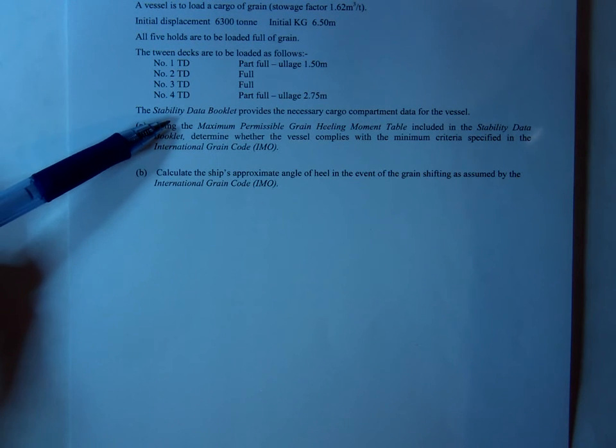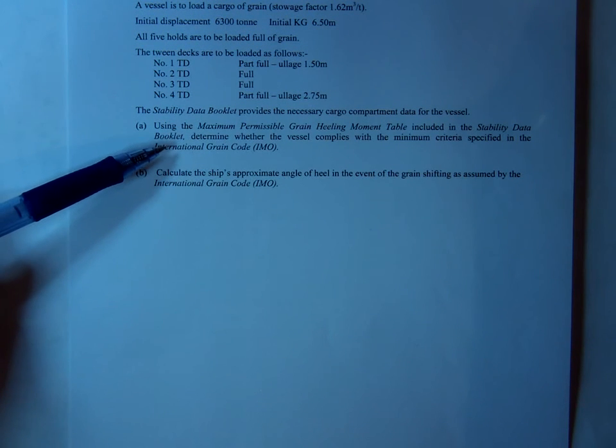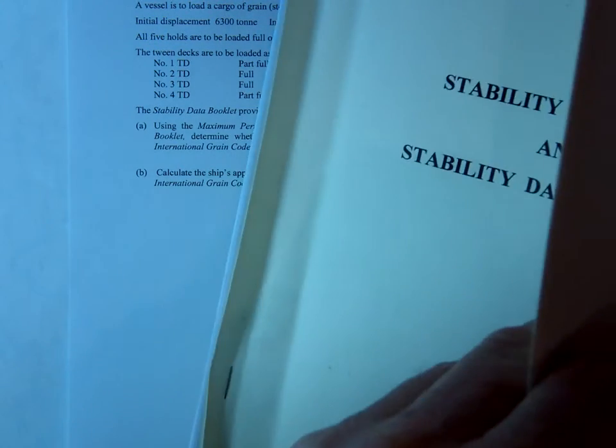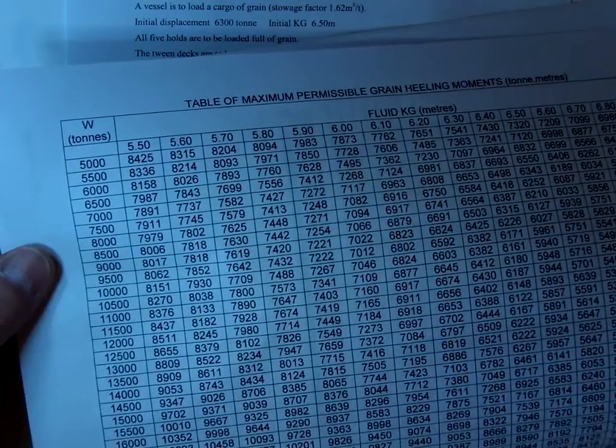And using our stability data booklet, we calculate whether the vessel complies with the minimum criteria using the maximum permissible grain heeling moment table. Before we start, we'll just have a quick look at that table. It's in our stability books, formula books, right at the back, and you'll see a table of maximum permissible grain heeling moments.